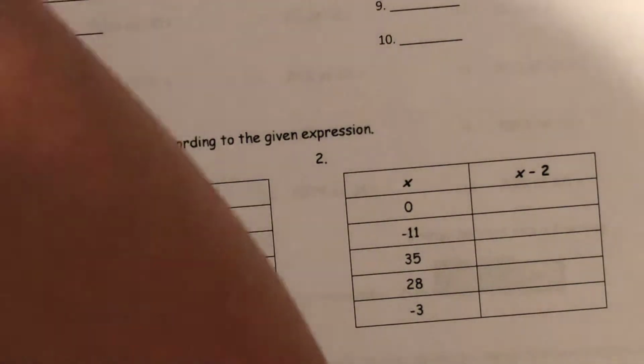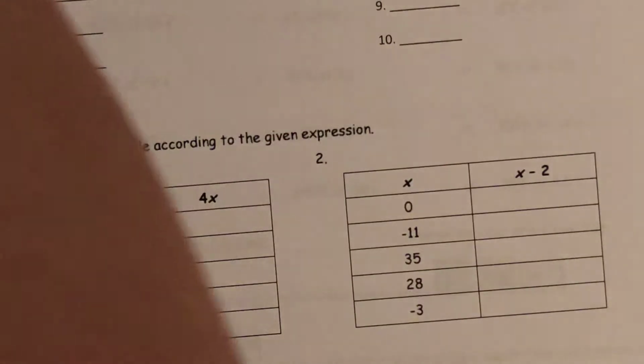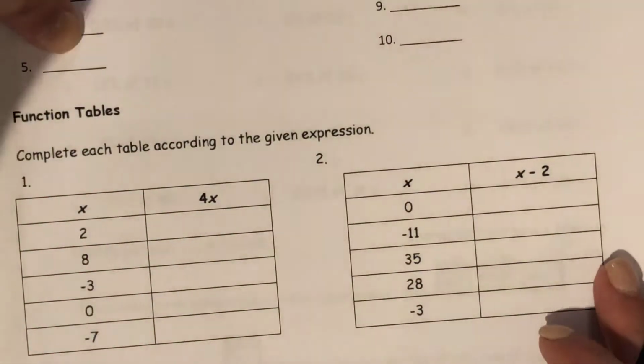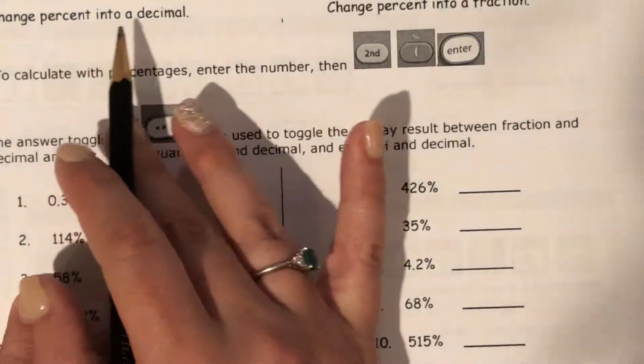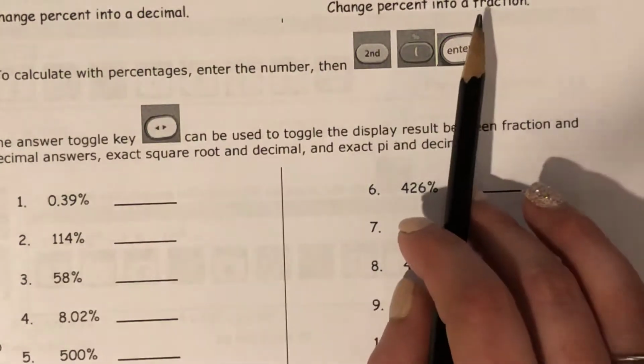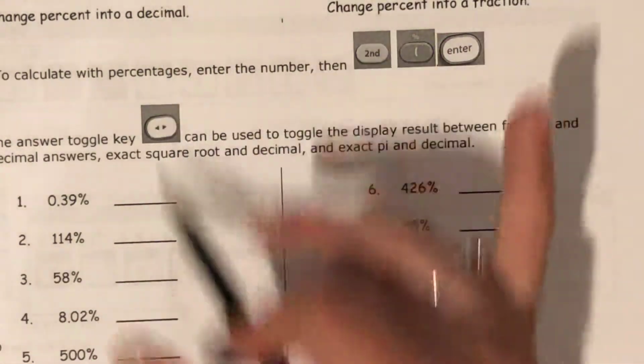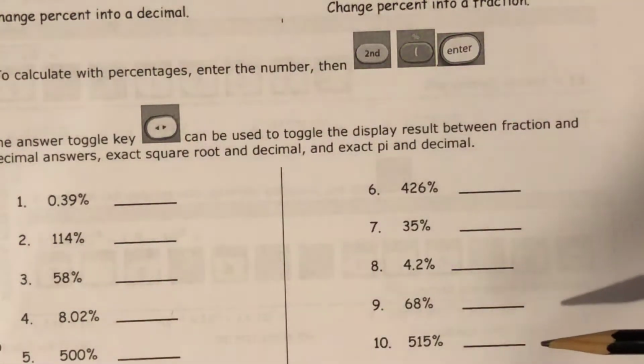Okay. And it says change percent into a decimal. And if we look at our directions, change percent into a decimal, change percent into a fraction, there are the directions that we're going to do for each little section.